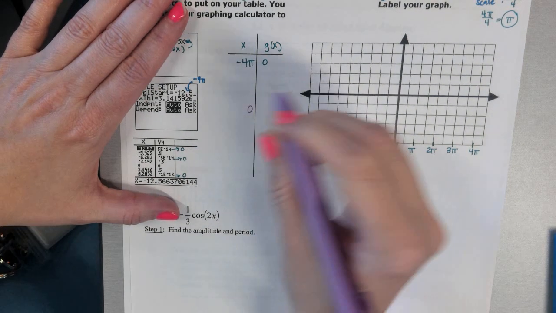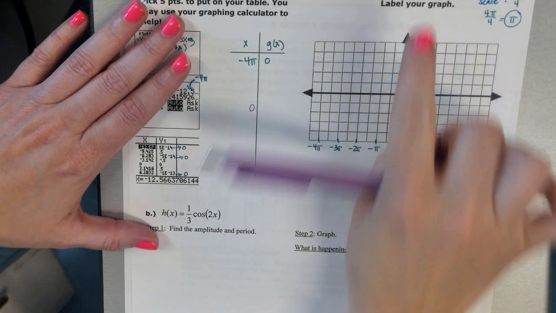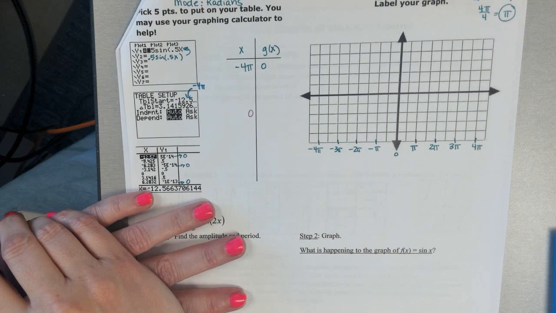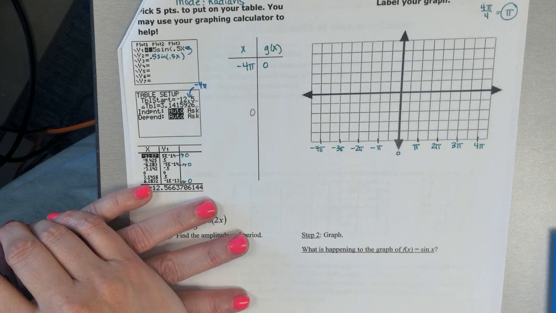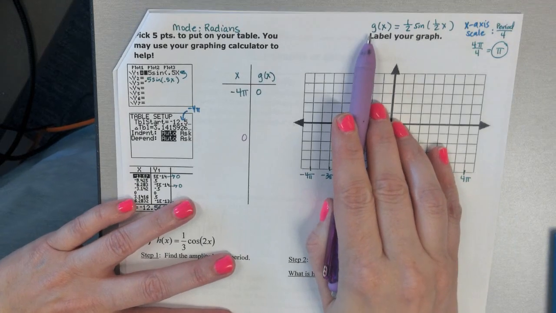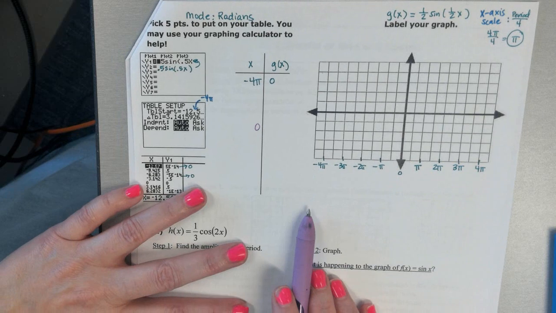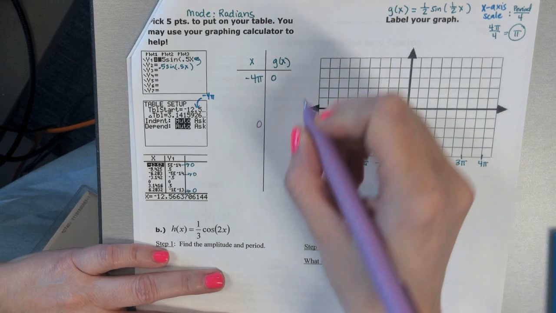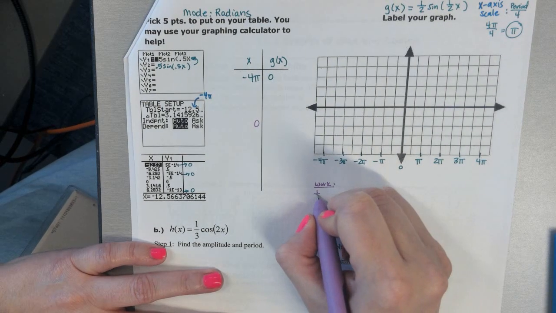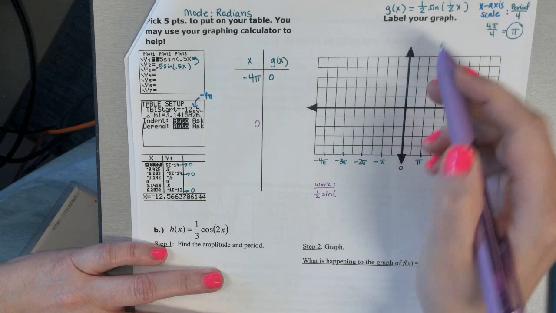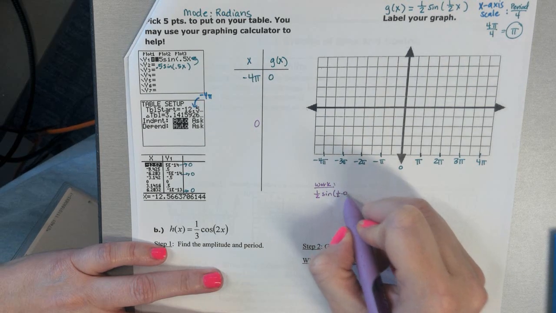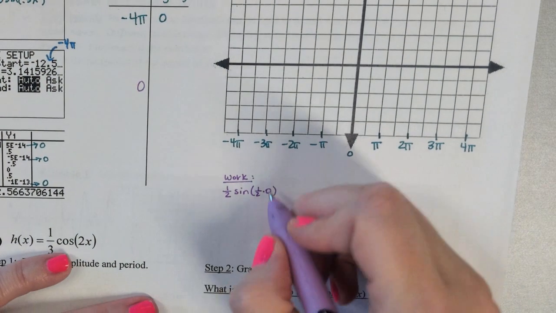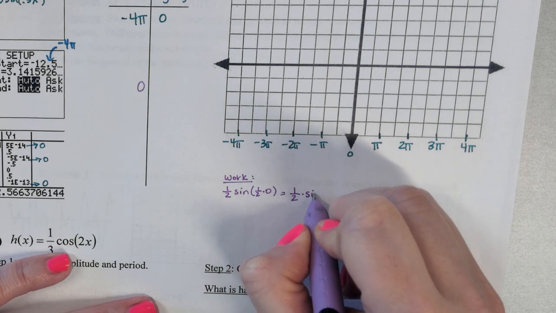Okay. Alright, so what we're going to do, because this is sine, we're going to use our same pattern, where you start at 0. So what I'm going to do is plug 0 into this. I'm just going to put some of my work here for the table. If I plugged in 0, I'd have 1/2 sine of, what's 1/2 times 0? 0. So this is just 1/2 times the sine of 0.